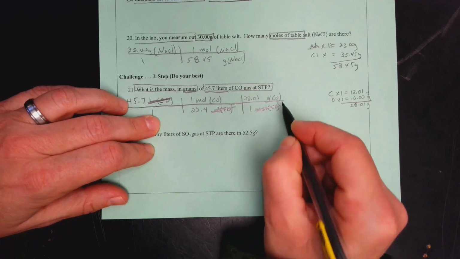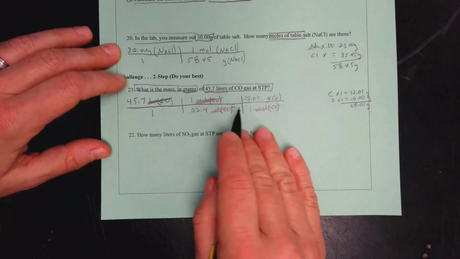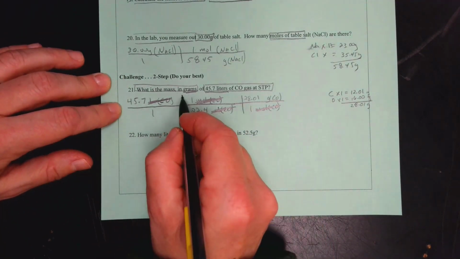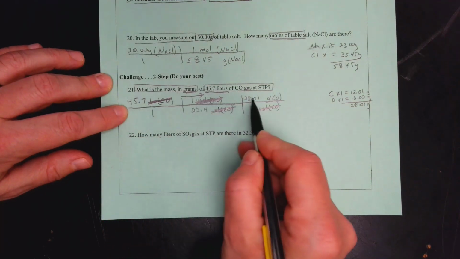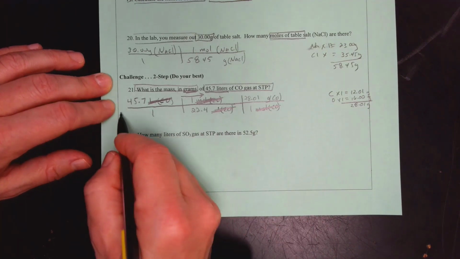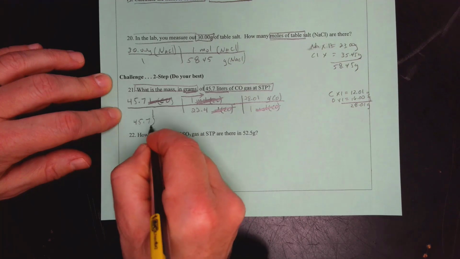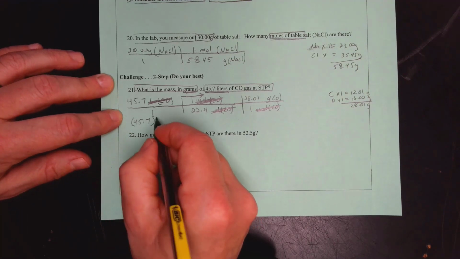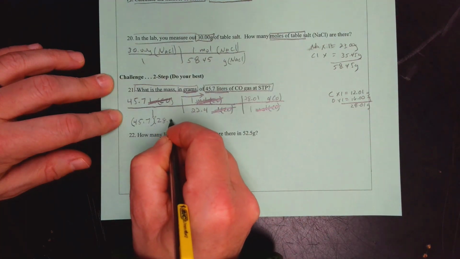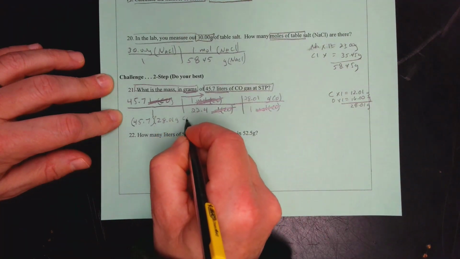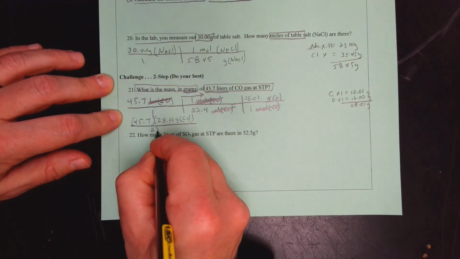Now the good news is I can do more canceling. I'm going to cancel these units here and these units here. Now I've got a little bit of work to do because I have to do my multiplication going this way first. So I'm going to have 45.7 times 28.01 grams of CO over this number right here, 22.4.